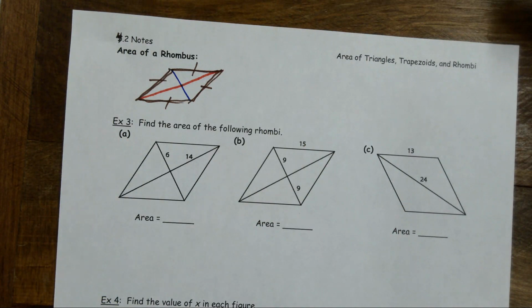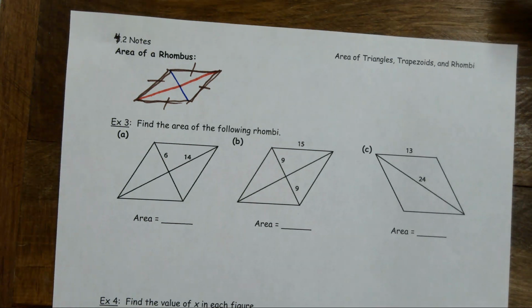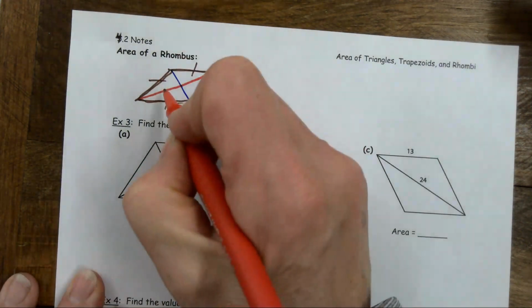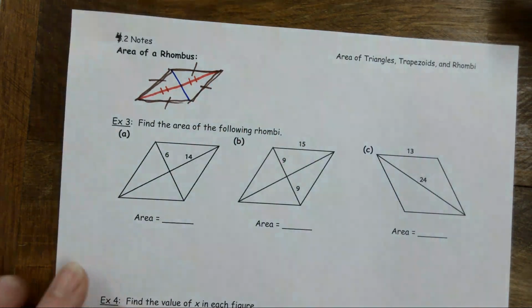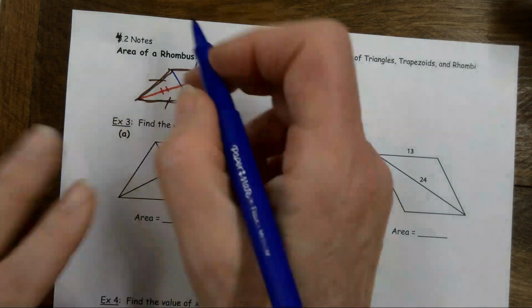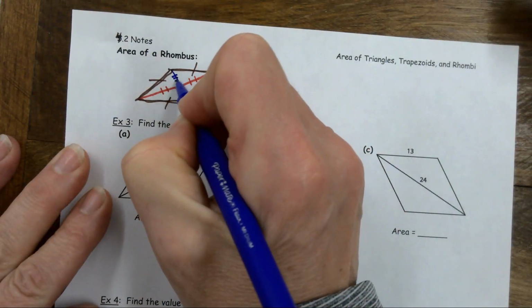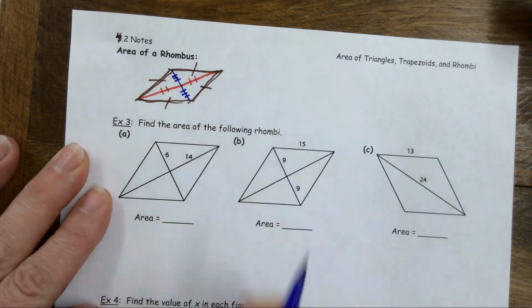What does that mean, to bisect each other? Exactly in the center, perfect on each side. So one half of that in red is congruent to the other half that I drew in red. And likewise, one half the blue will be the same as the other half of the blue.